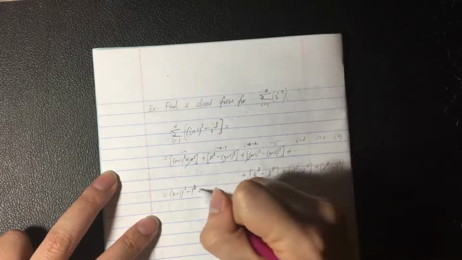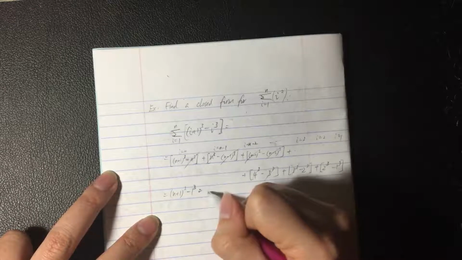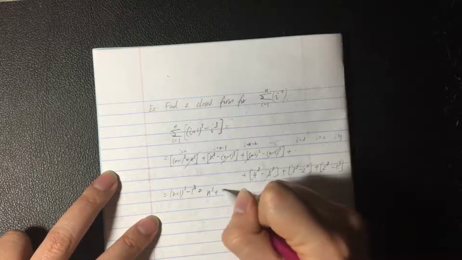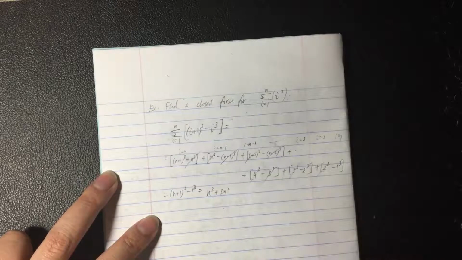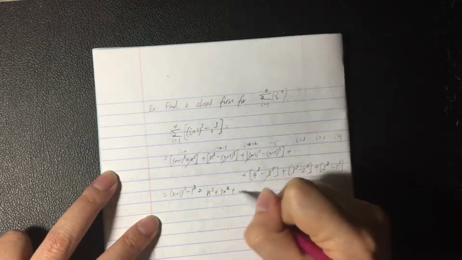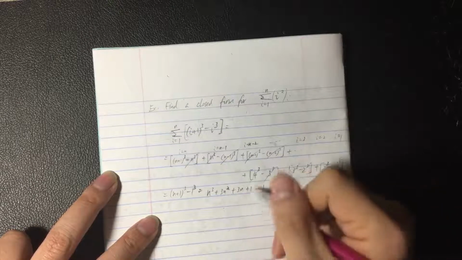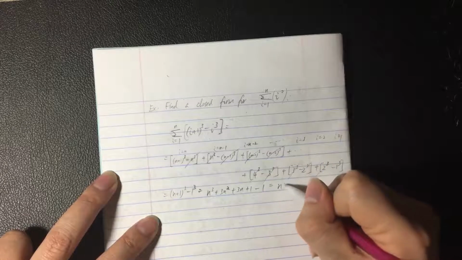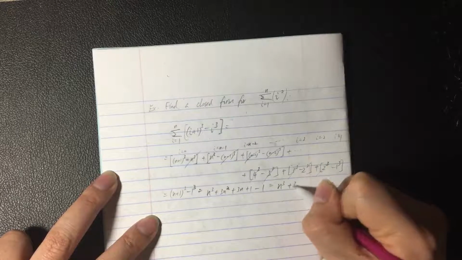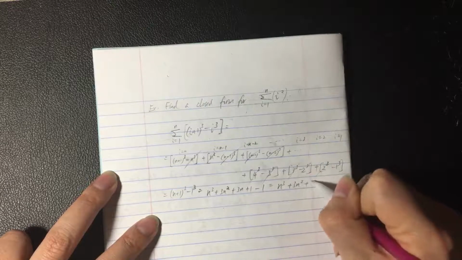That can be rewritten by expanding the perfect cube. I have n cube plus 3n squared plus 3n plus 1 minus 1. And cancel positive 1 minus 1, I get n cube plus 3n squared plus 3n.